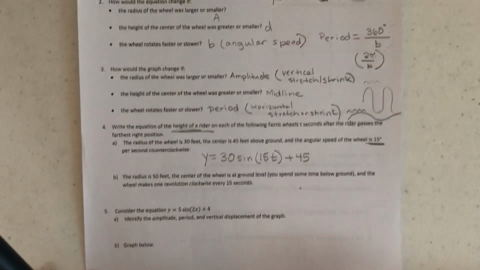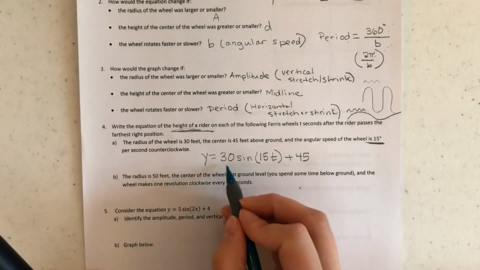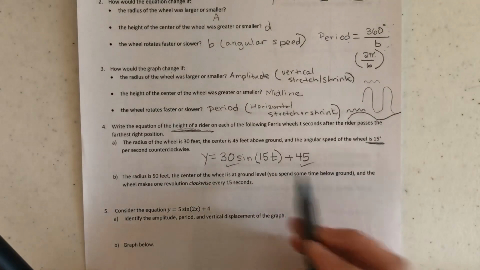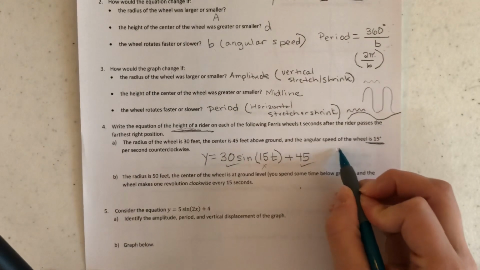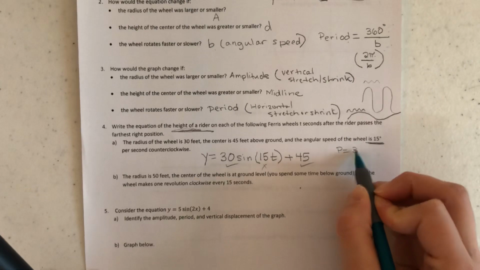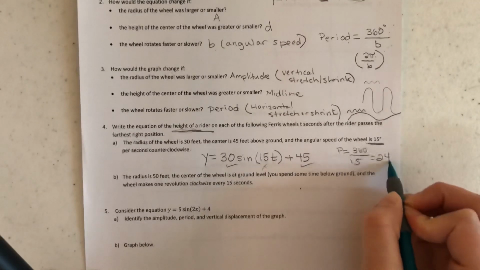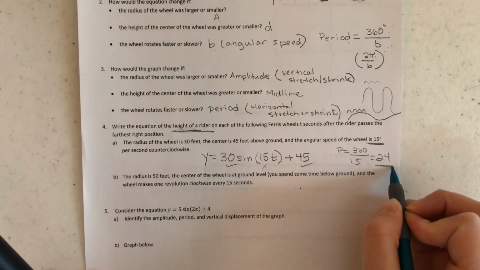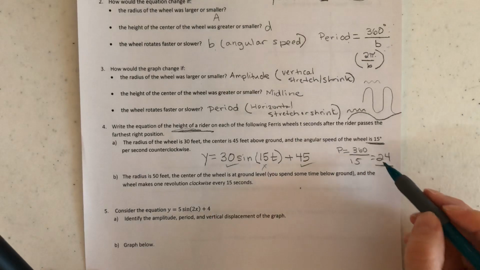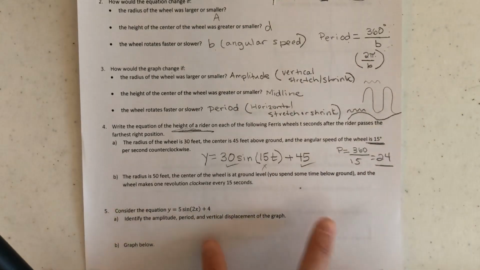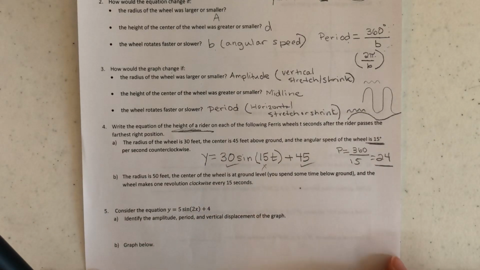Now, if I wanted to graph this, which it doesn't ask me to, but if I wanted to, remember, this would show up on the graph, this would show up on the graph, this would not show up on the graph. Instead, I would have to say that the period is 360 over 15, which would be 24. So that would mean that the time in between the start and the end would be 24 seconds or 24 units on your graph. That is what would show up on your graph.